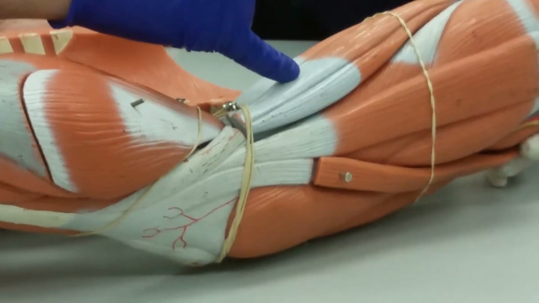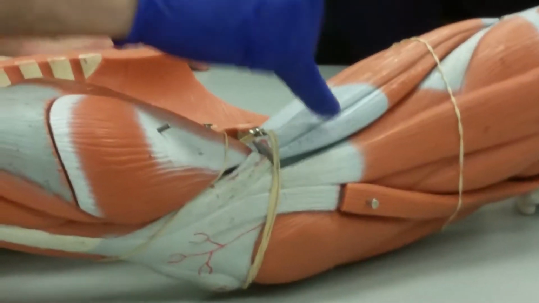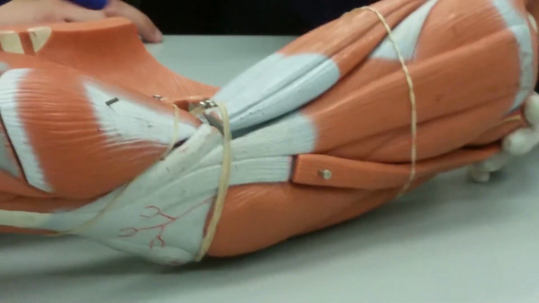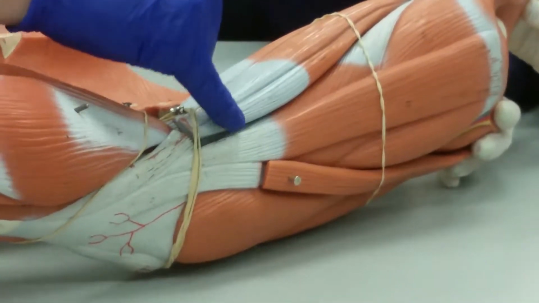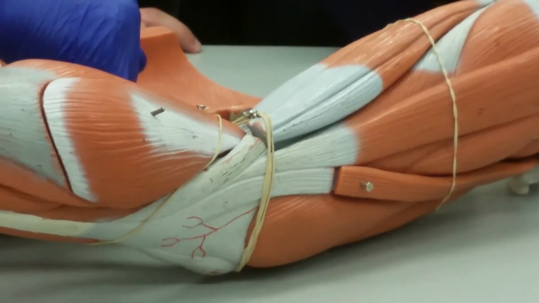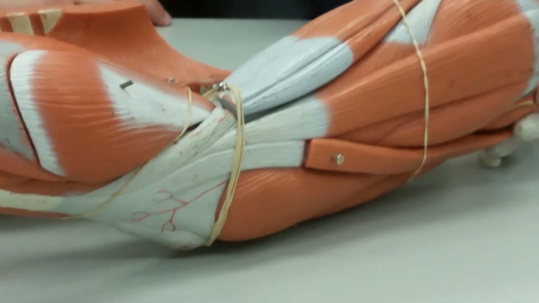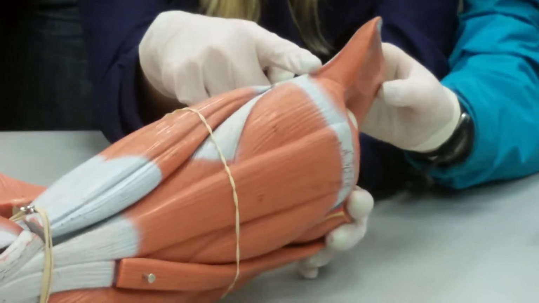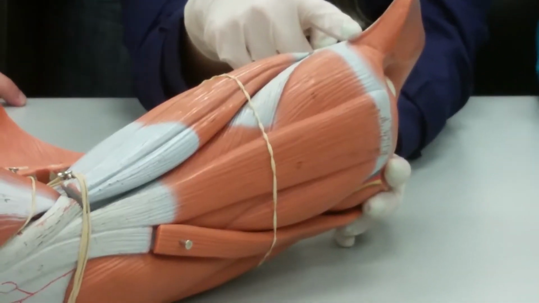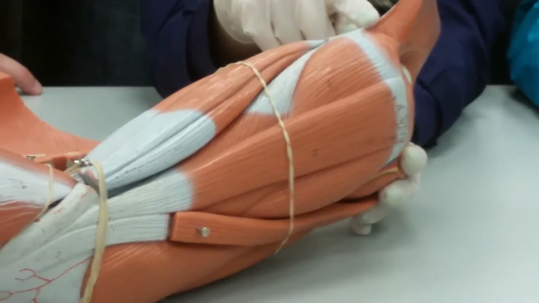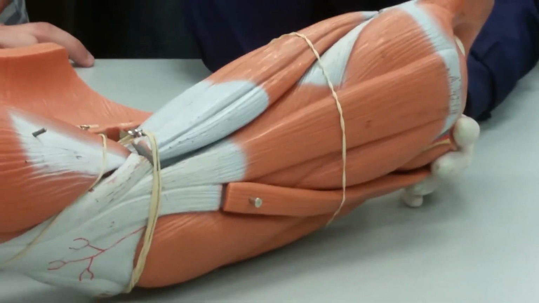The one that is superficial is the semitendinosus, and underneath it, poking out on either side, is the semimembranosus. You will notice that these two, lateral or medial ones, wrap around the medial side, and then this wraps around the lateral side. They all originate way up there. They all originate right up there. That's the ischial tuberosity. That's what you're sitting on. So they go from pelvis to tibia.